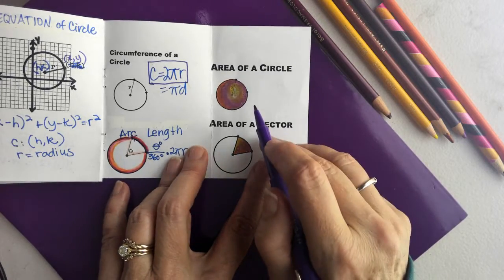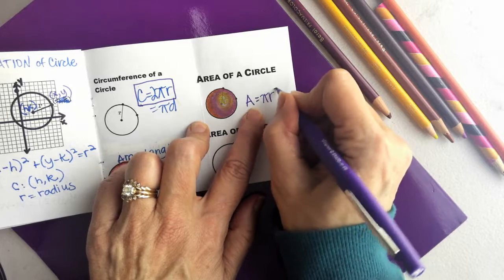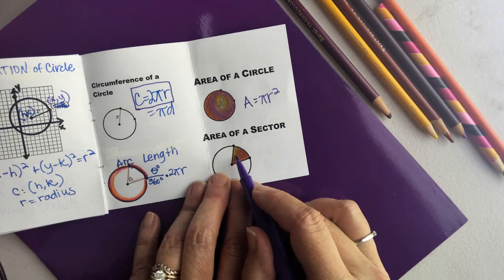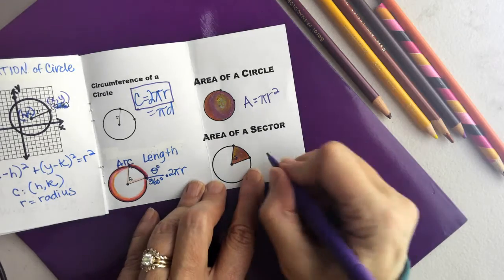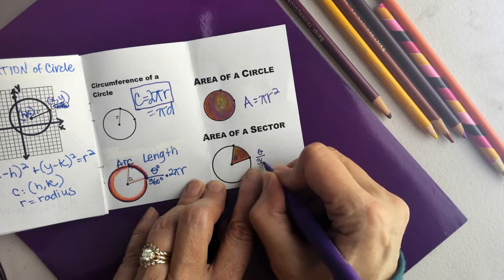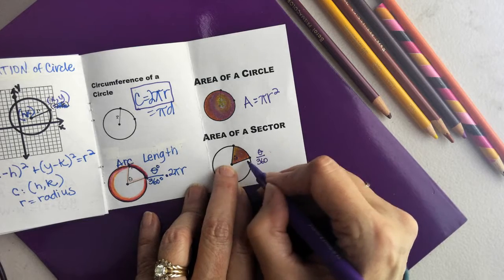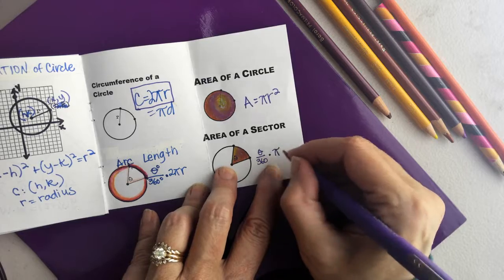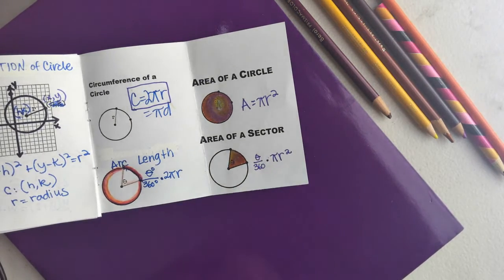The area of a circle, I know, is pi r squared. If I want to know the area of this sector, so just this little portion, I need to find out what portion of the circle I have. So I have theta out of 360 degrees, so this would be my portion. So if this were a 90-degree angle, it would be 1/4 because it would be 90 over 360. And then it's a portion of my area. Okay, and that completes your circle foldable.